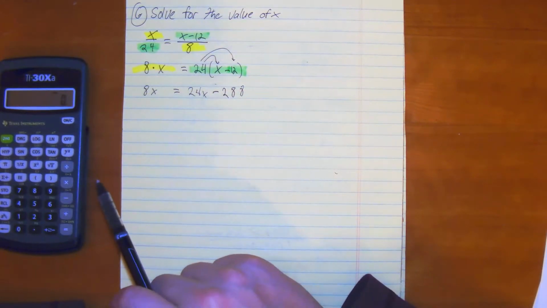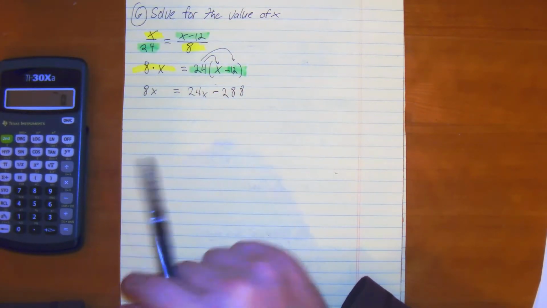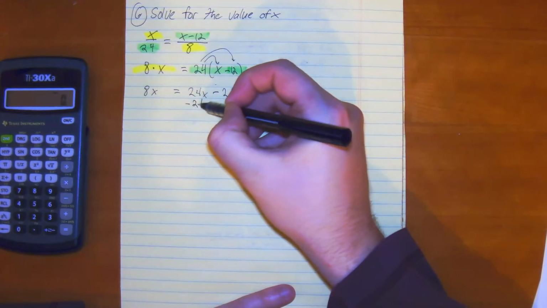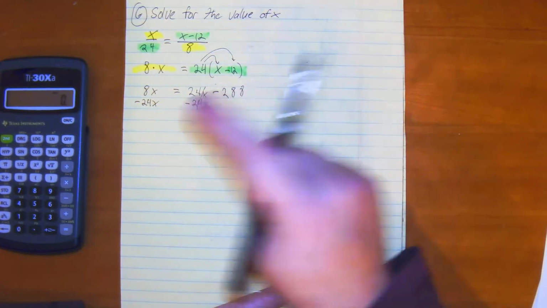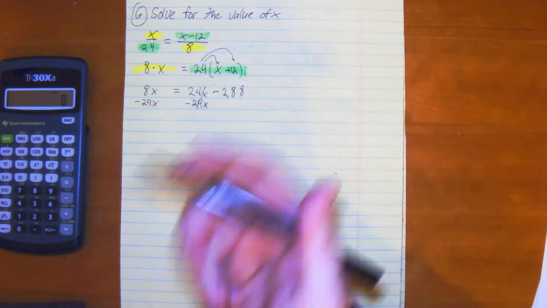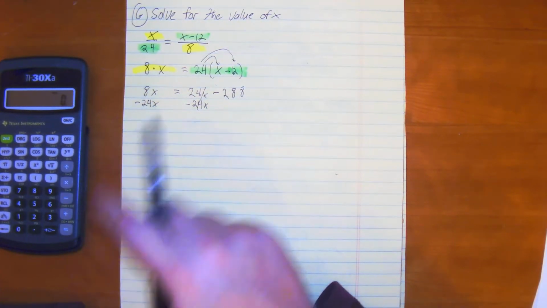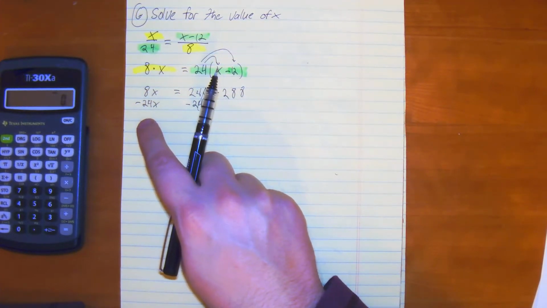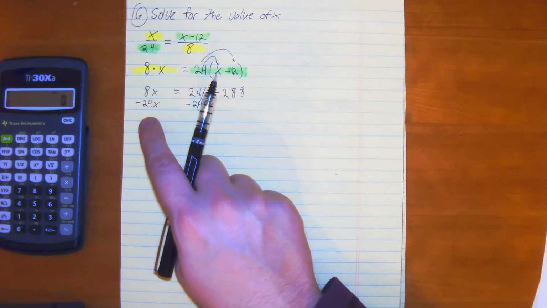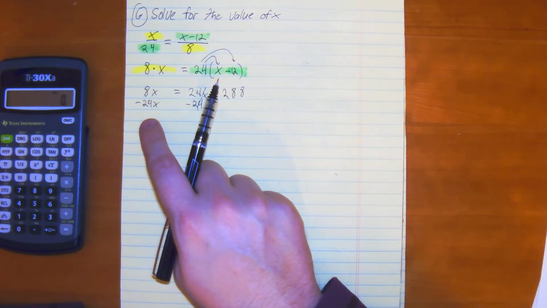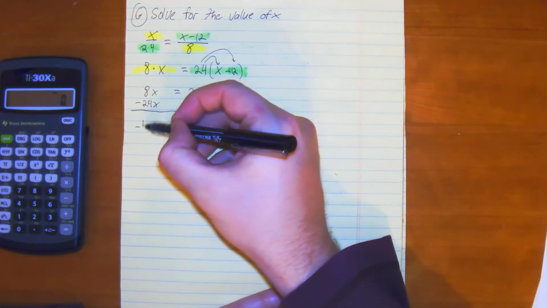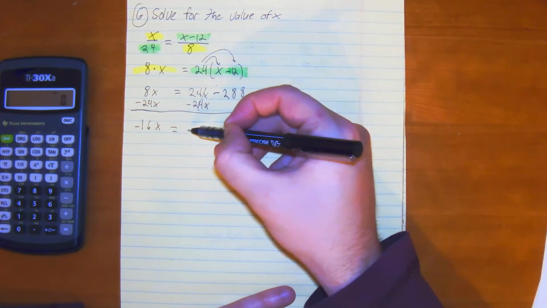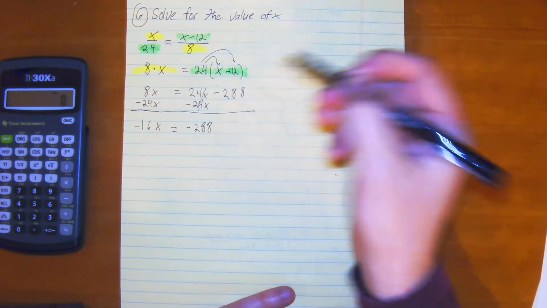From here, I have an issue. My coefficients are not together. To get the coefficients together, I have to subtract 24x from both sides. So, 8 minus 24, well, what's larger, 24 or 8? 24 is larger than 8, and as a result, my number is going to be negative. To make this easier without a calculator, I could do 24 minus 8, which would get you negative 16x is equal to negative 288.